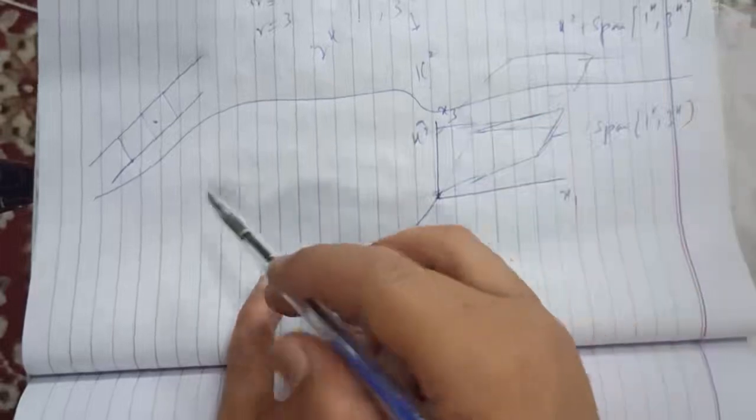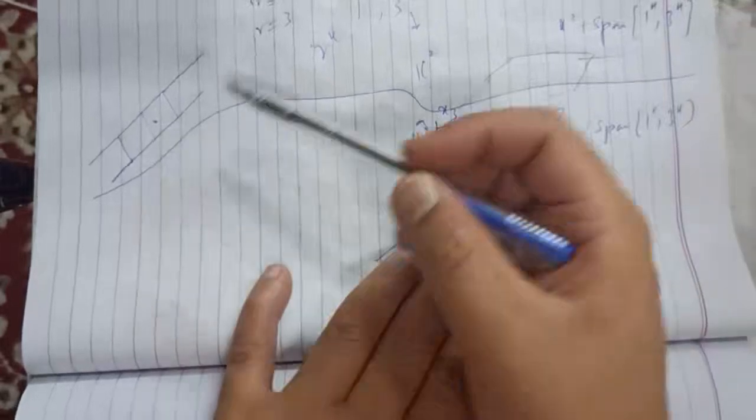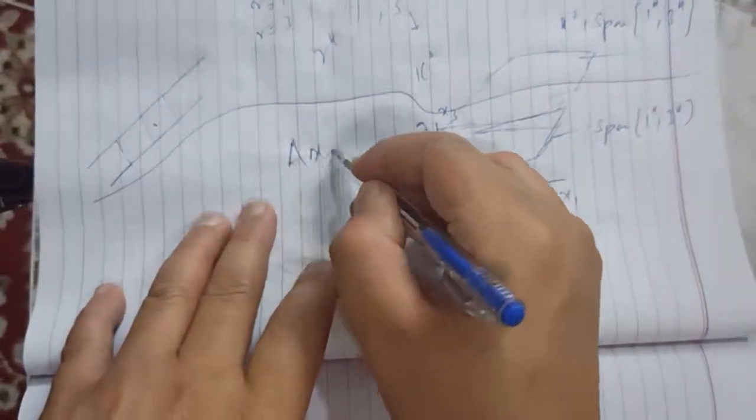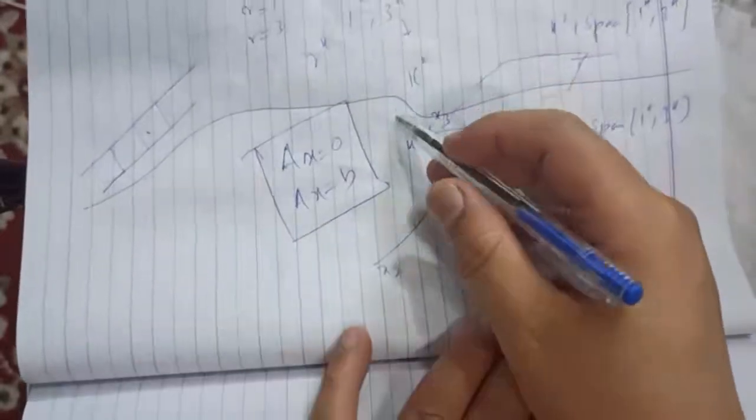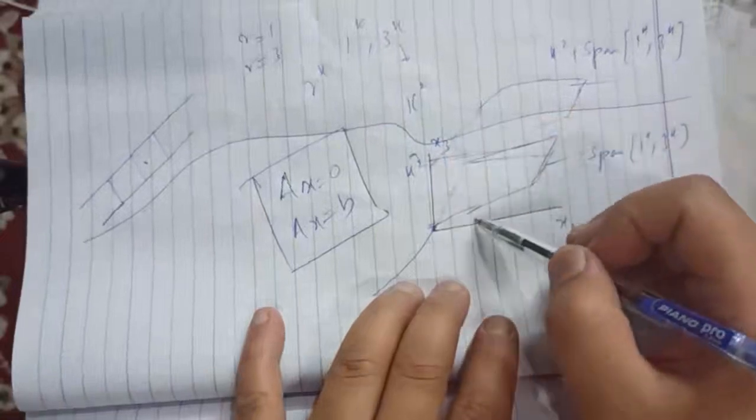So similar to that very scenario, for Ax equals 0 and Ax equals b, this has a very similar interpretation in terms of those solutions.